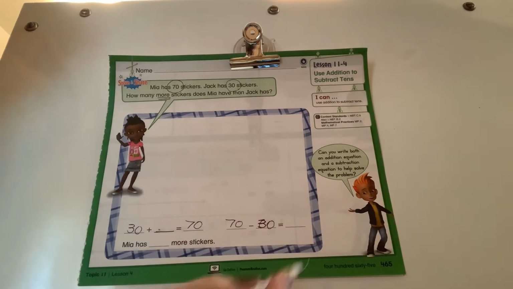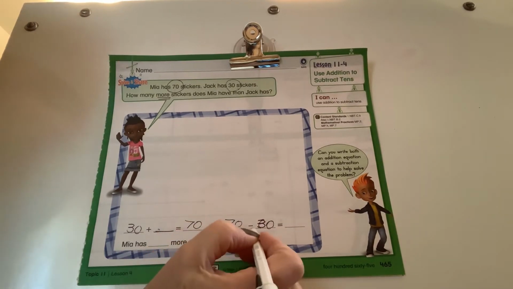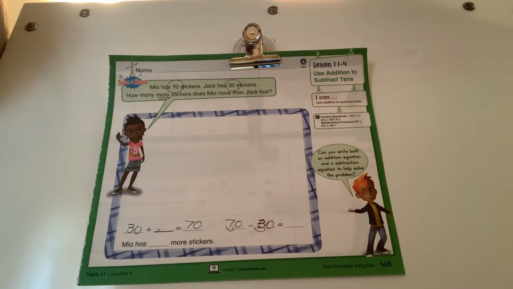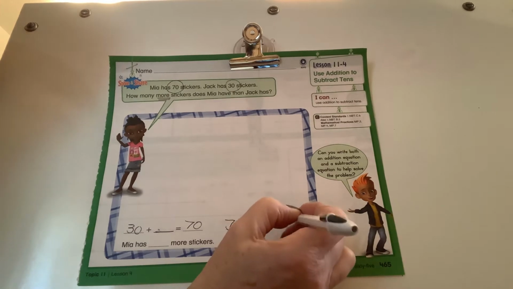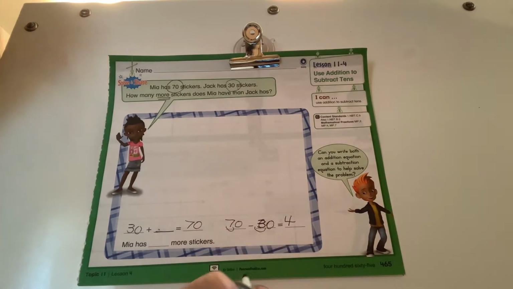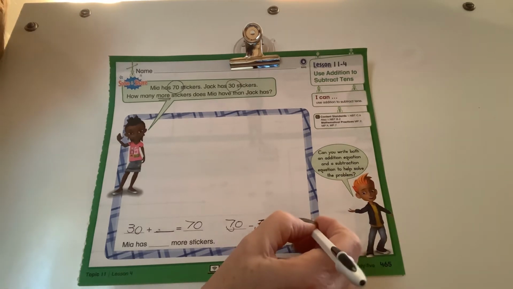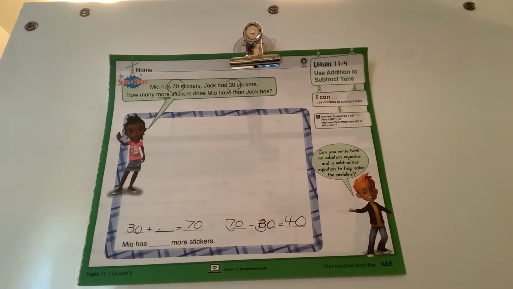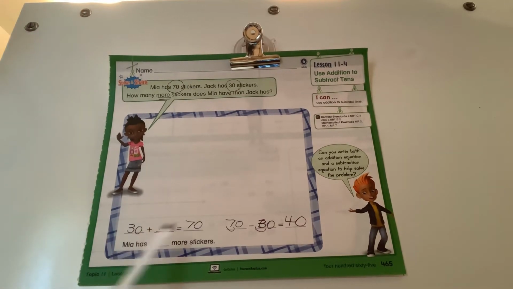And you already know this in your head because you're going to look at the 7 and the 3. 7 take away 3 is, JJ? Good job, 4. But we're not just doing 7 minus 3. We're doing 70 minus 30 equals 40. Good job. Kaylin, thank you for participating. Kaden, what are we going to do now?